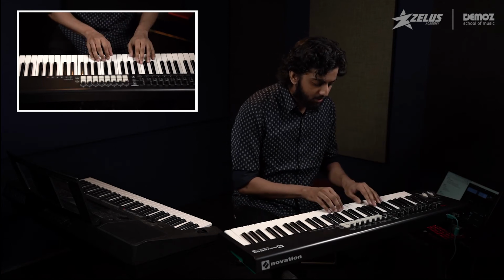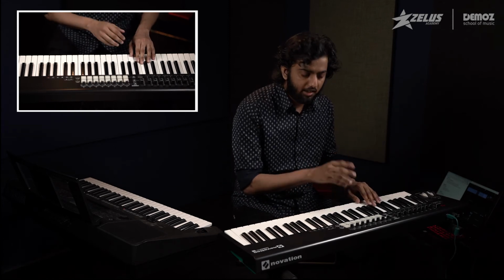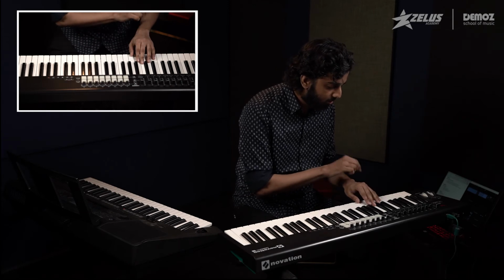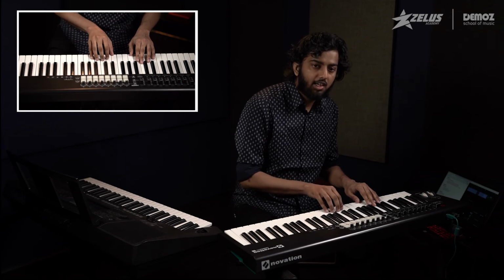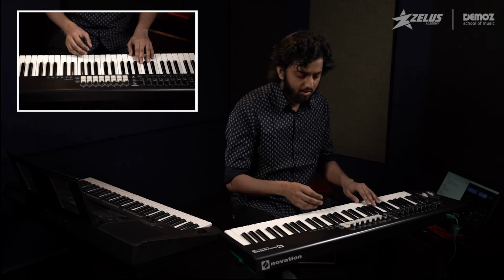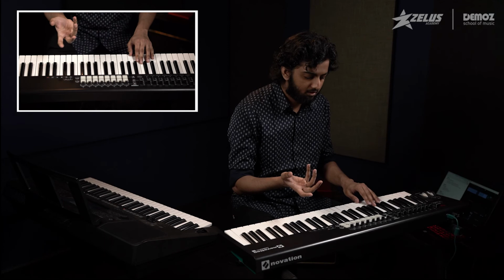As an extra, I'm going to just tell you that you can use your left hand as a guide. You can basically go and maybe take just the root of each chord. What does that mean? In a C major, C is the root. In an F major, F is the root. It's as simple as that.